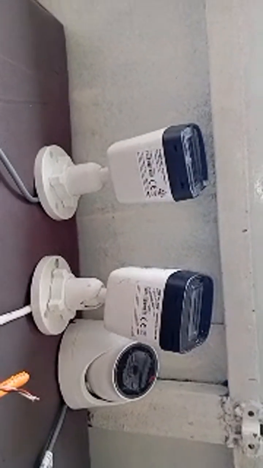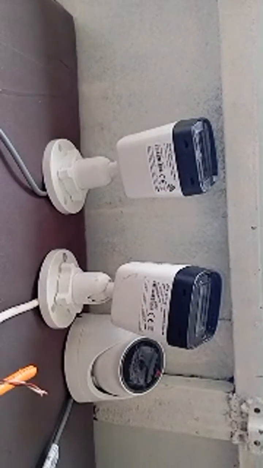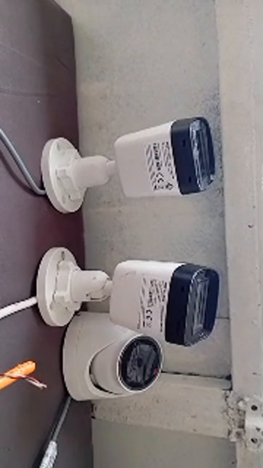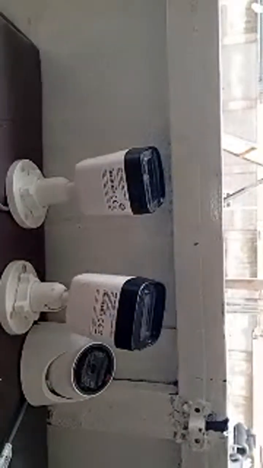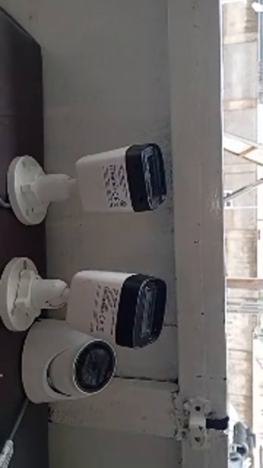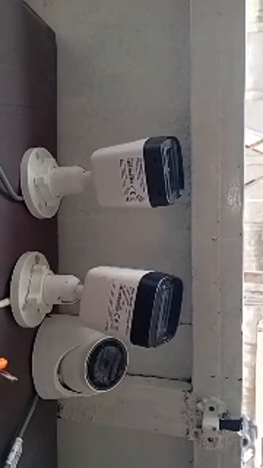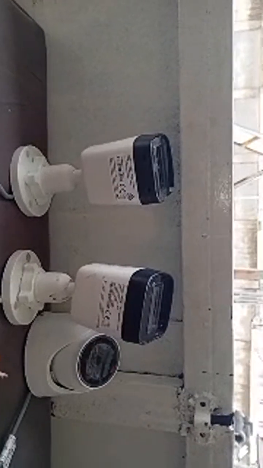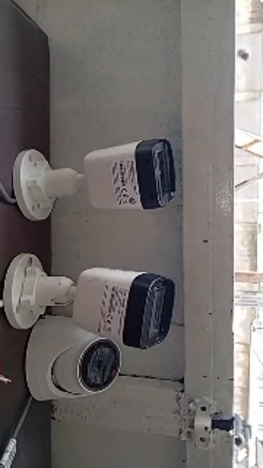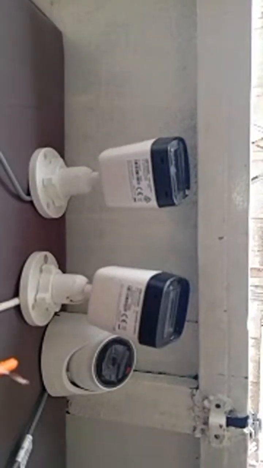There are different types of camera. Like this camera is a Hikvision camera. There is Dahua, there is CP Plus, there is Panasonic, there is Viewtech, there is Hilux. There are so many types of camera.